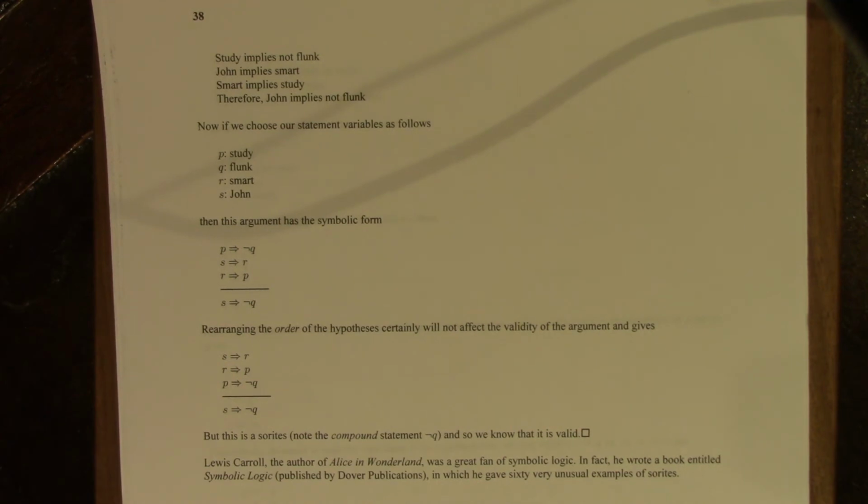And you have a couple of choices here. One is simply, in any case you need the symbolic form for the argument, but one is simply to construct the truth table and stare at the rows. That doesn't require any thinking. The other is to attempt to rearrange the argument so that it looks like something that you already know is valid, such as modus ponens or sorites.